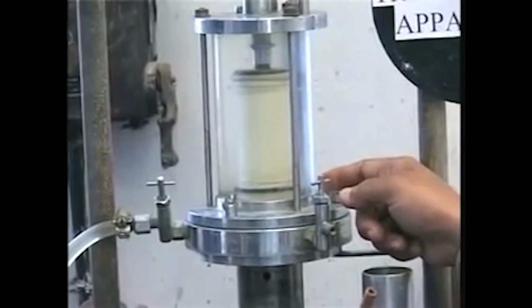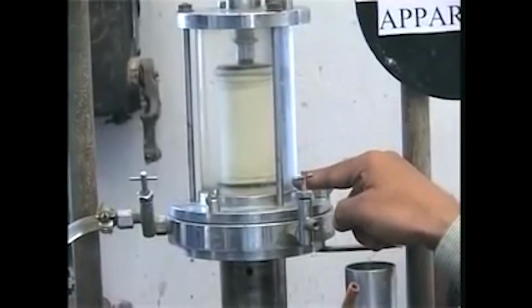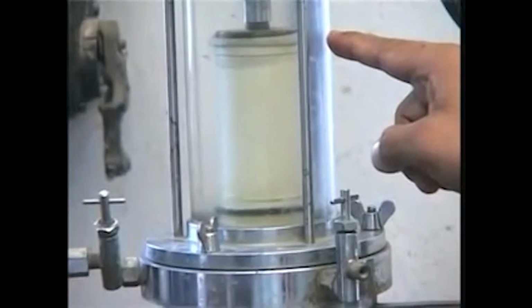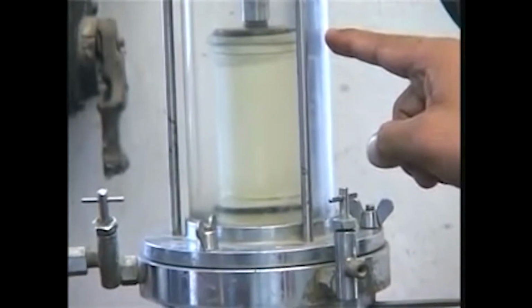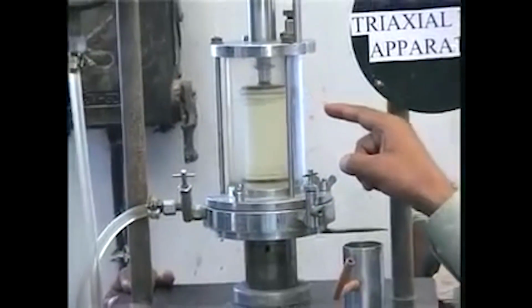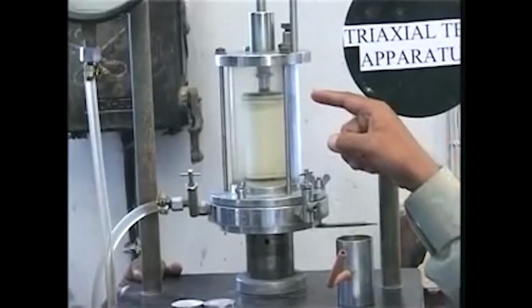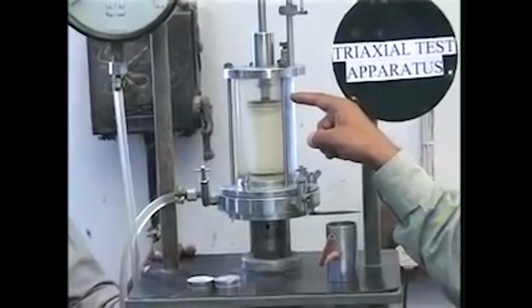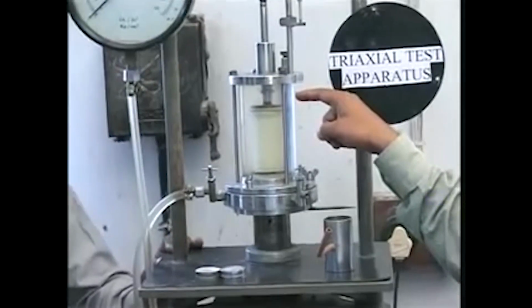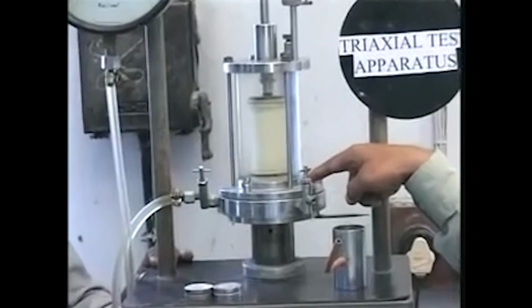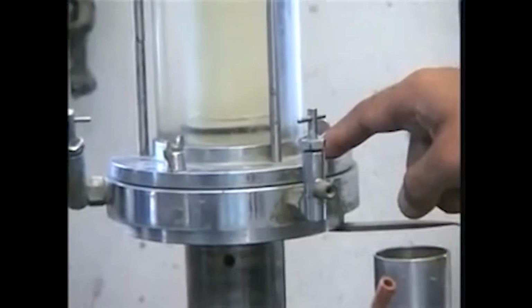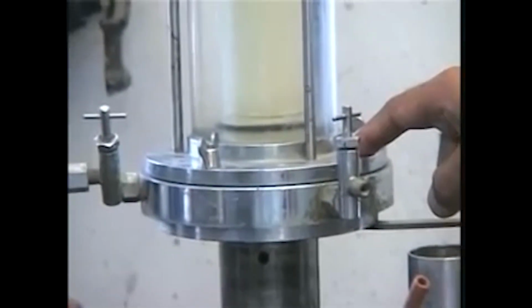There are a couple of O-rings, and you can see one dark O-ring at the bottom, and the top O-ring is actually covered by the membrane here in this particular case. There is a brass cap through which the load or displacement is applied axially to the sample, and there is a bottom platen also which is covered in this particular case by the membrane.